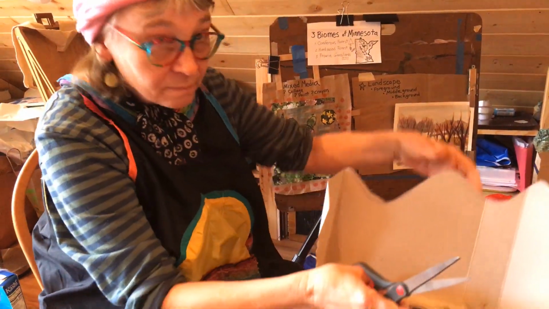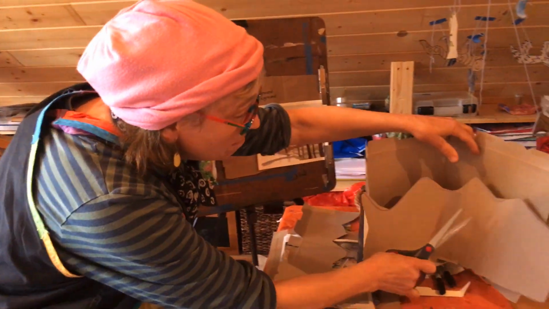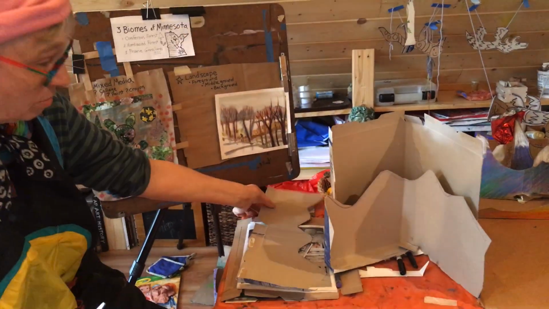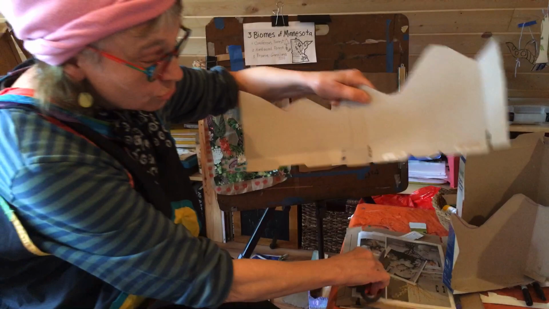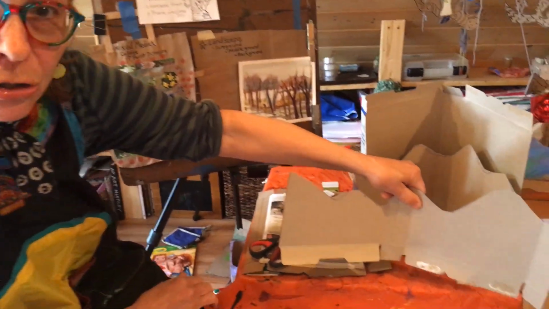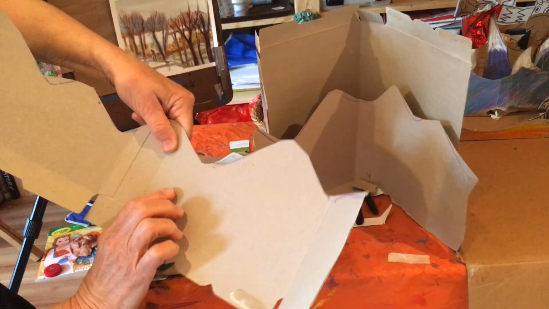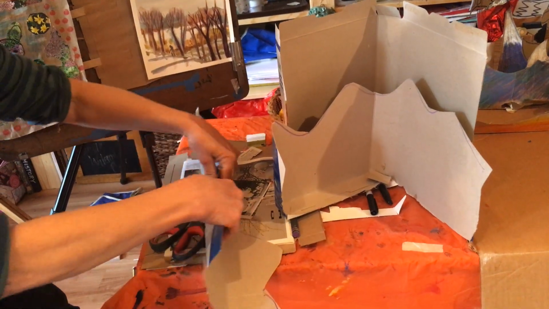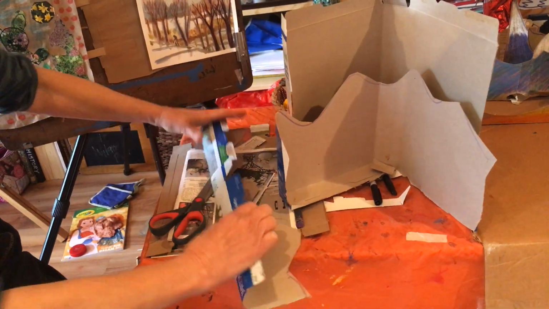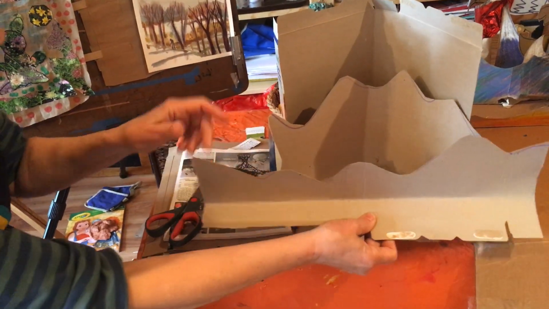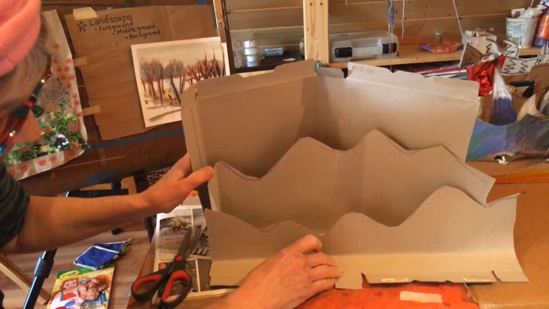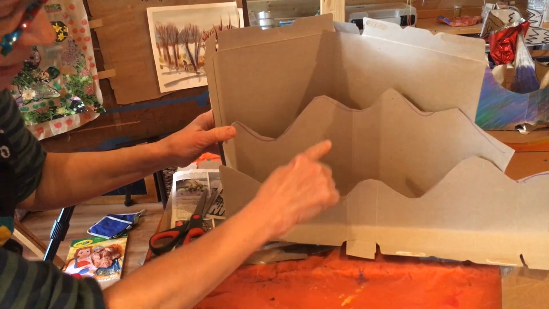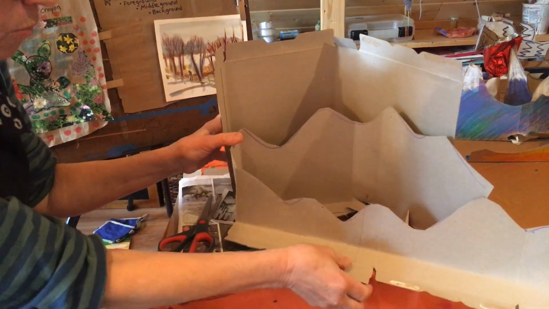Now I have the middle ground. Okay, now it's kind of crooked there, but later on. Now for this one, this is going to be the part in front, the part closest to you. This is going to be the foreground. I'm just going to fold it like that a little bit. And now it's a little bit smaller. You see how it's going to go? The part closest to you, the middle part, and the far away part.